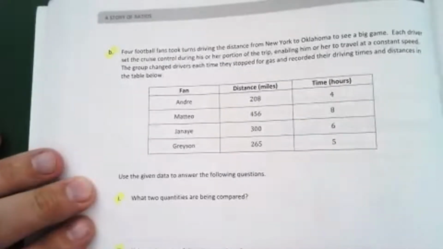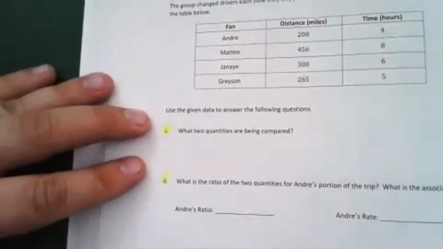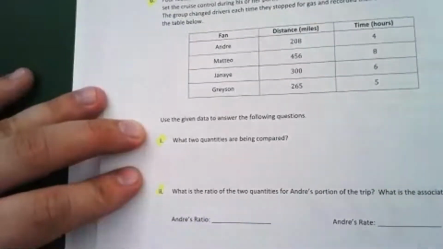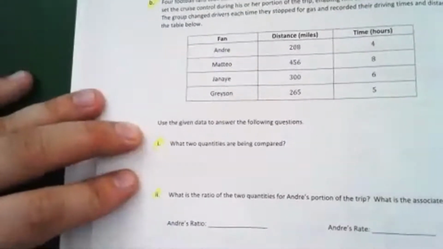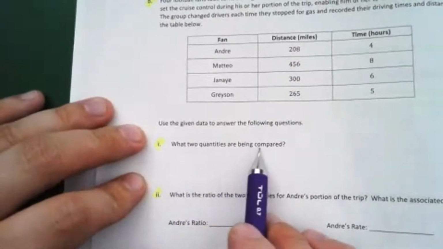Now, according to this, it says use the given table to answer the questions below. I'm going to come up just a hair here, because we no longer need the question, we just need the table. Question number 1 is asking what 2 quantities are being compared.